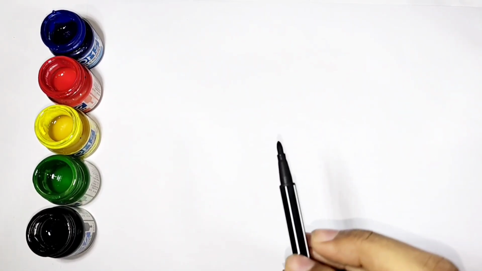Today we are drawing capital letter alphabets A to Z. First we are using black color.